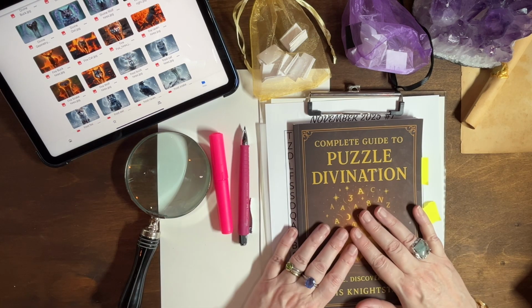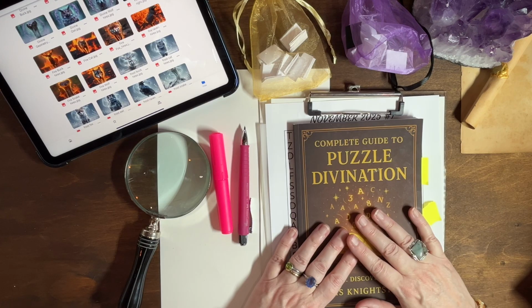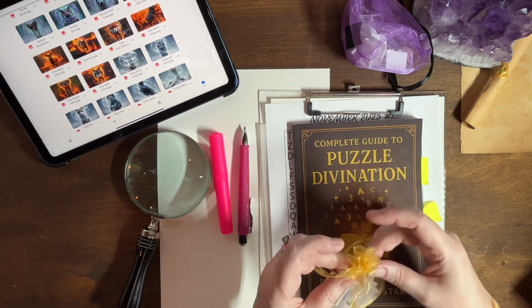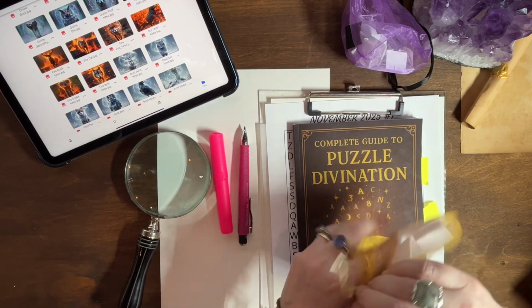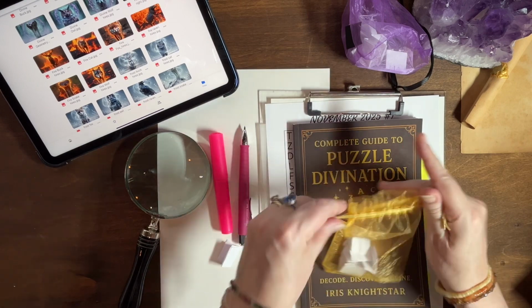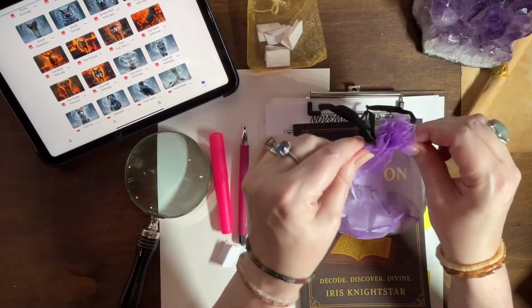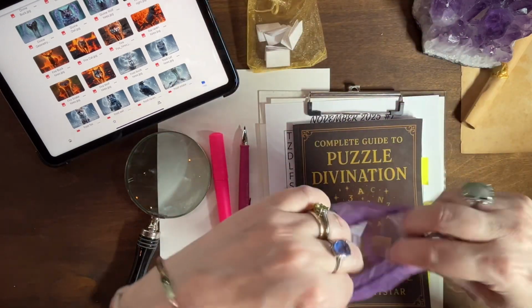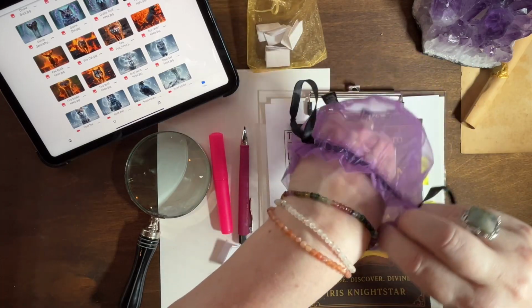But today we're going to start, as always, by inviting a familiar to step forward and guide the tone of the reading. Okay, so familiar, and in this bag we have which aspect of the familiar is going to step forward.